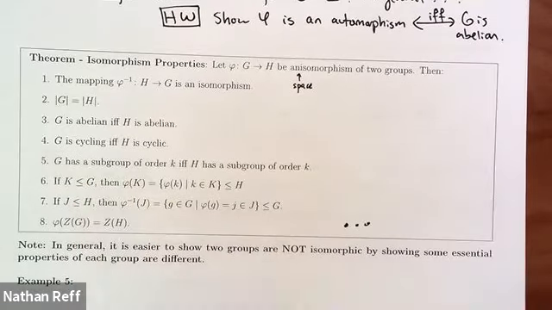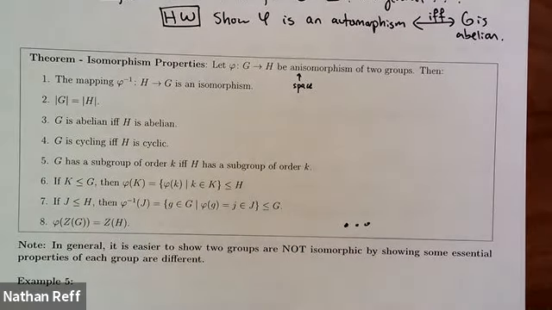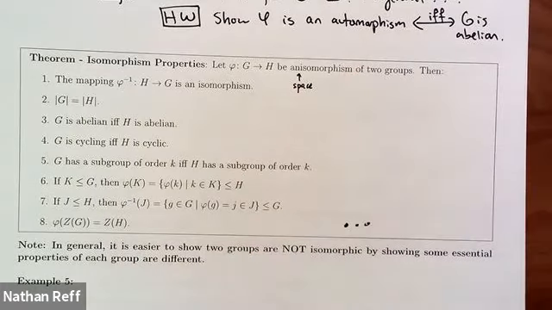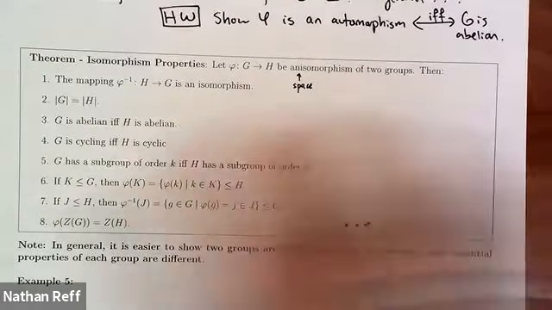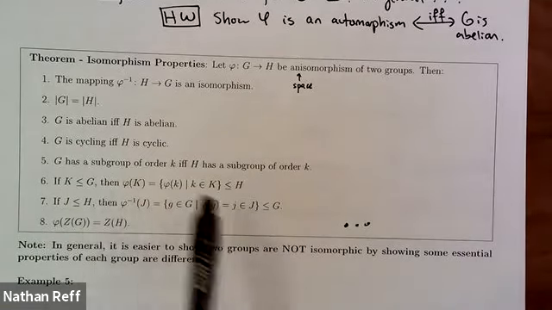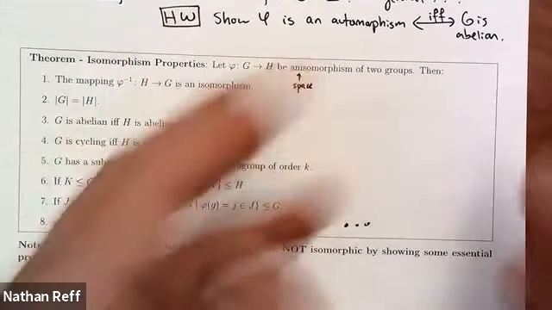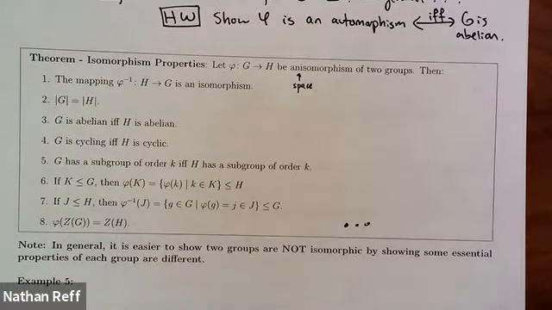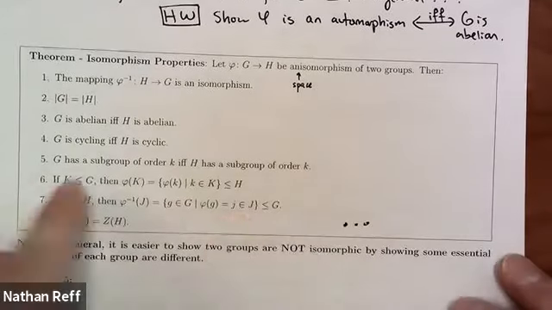For example, if I have a group with an element of order 2, an isomorphic group certainly also has to have an element of order 2 in it. It preserves everything. There's nothing that one group should have that the other one doesn't, except for maybe what you call the objects and the actual operation itself. And some more general things too.